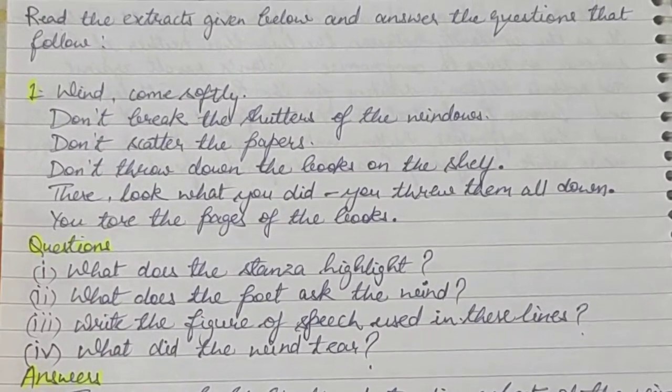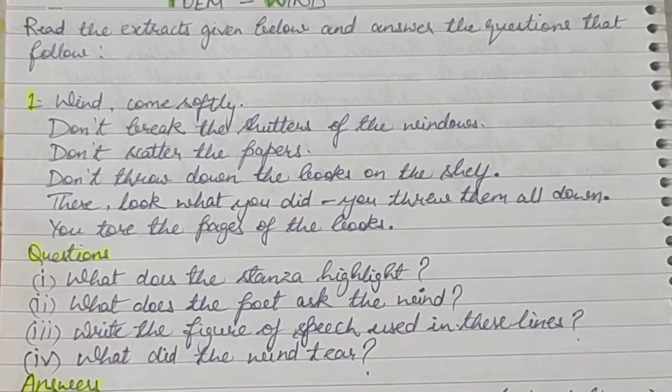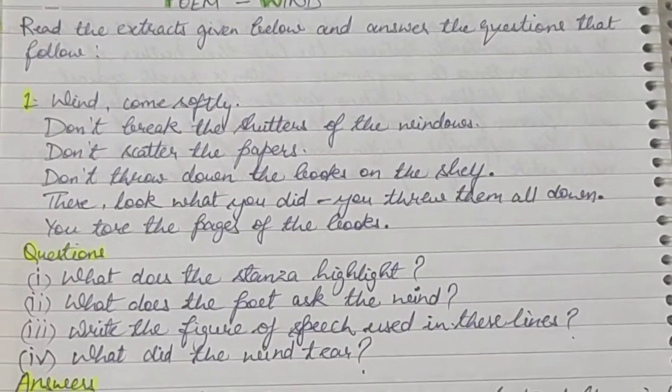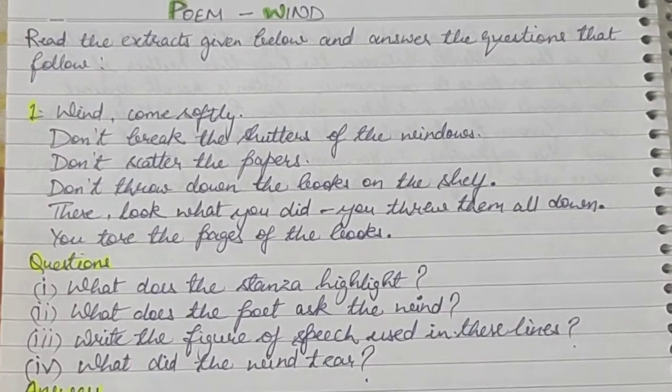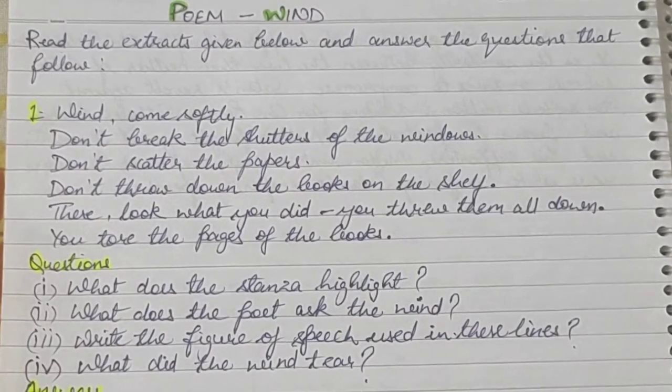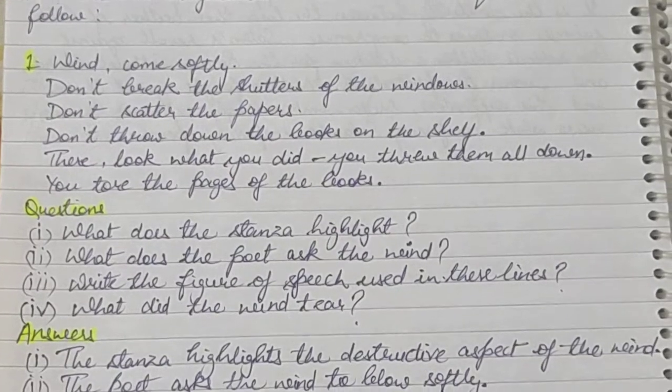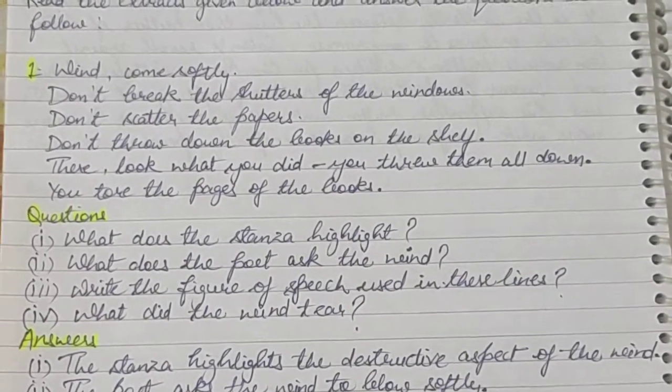Wind, come softly, don't break the shutters of the windows, don't scatter the papers, don't throw down the books on the shelf. There, look what you did. You threw them all down. You tore the pages of the books. So now there is a turn of questions. So now I'm reading this.